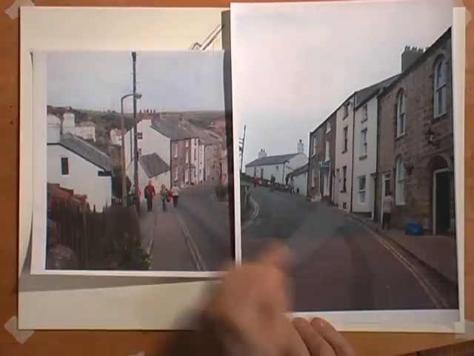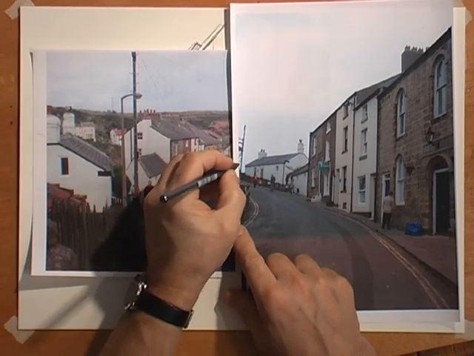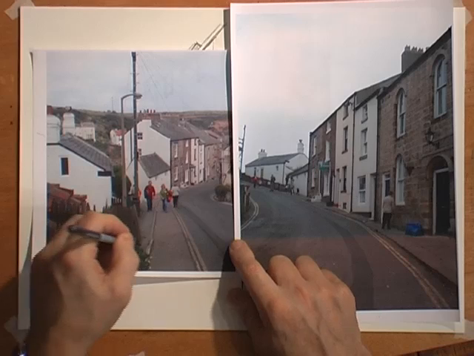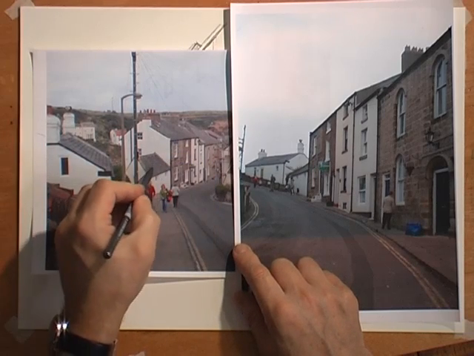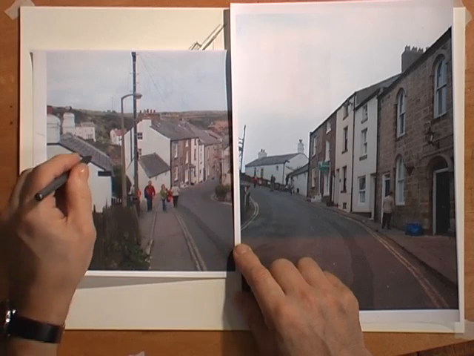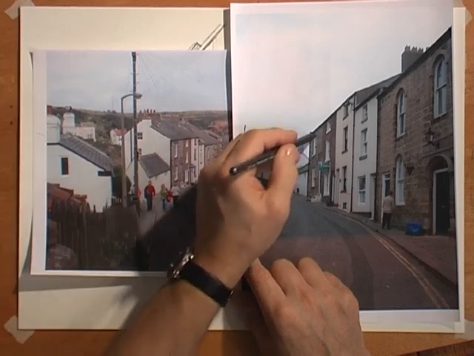Now here we can see the street going up the hill. From about this position here, I've taken a photograph looking down the hill like that. You can see this cottage is this one here, this cottage is here, and this blue painted building is this one here.